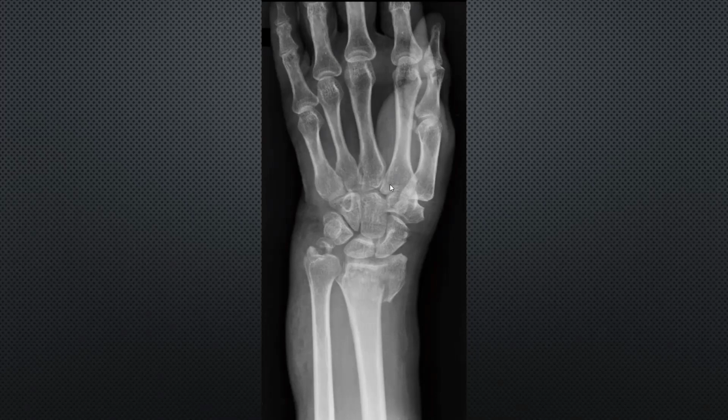Adequate? Yes, adequate. You can see the soft tissues on both sides, and the digits. You can see the radius and the ulna, right? Yes, sir. So adequate. But no malalignment, and no displaced or angulated fracture.